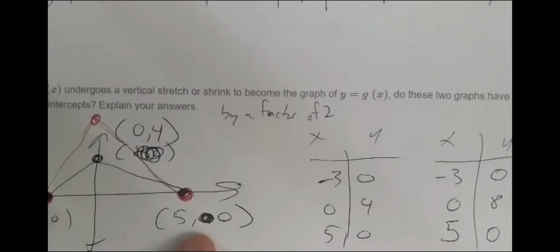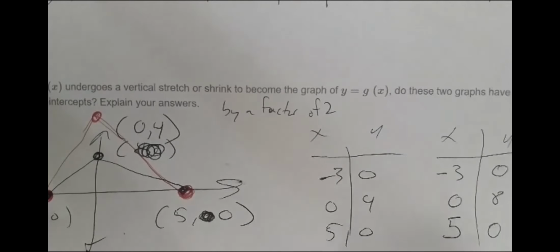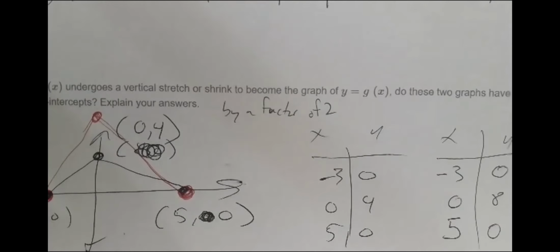Another reason why these don't change is because they're an x-intercept. Our y value is going to be 0. If we multiply 0 by anything, it's going to stay 0. So our x-intercepts are going to stay x-intercepts. Our y-intercepts will be the things that change.